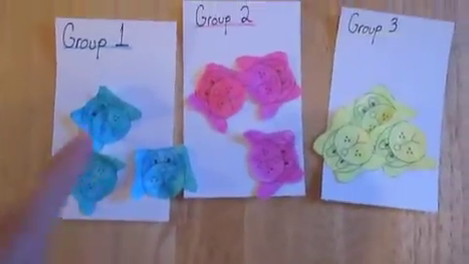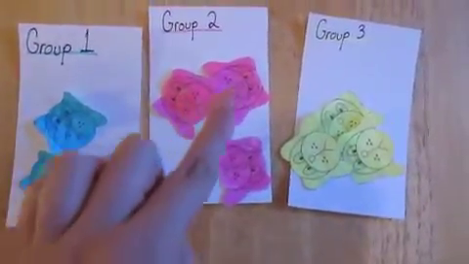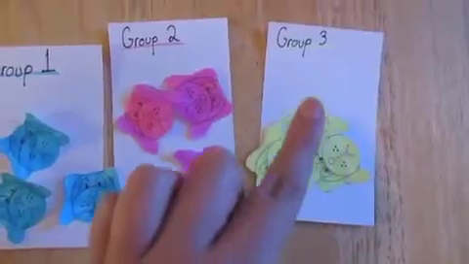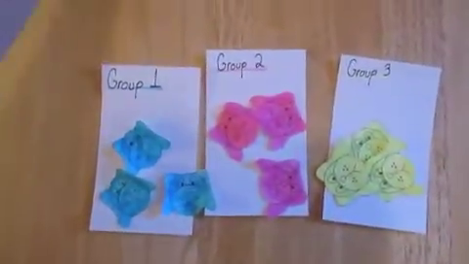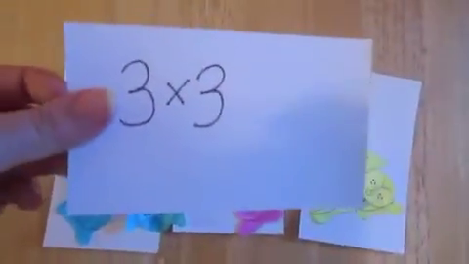So if we add them up, we can go 1, 2, 3, 4, 5, 6, 7, 8, 9. 9 dogs, which is the same as finding what? 3 times 3.